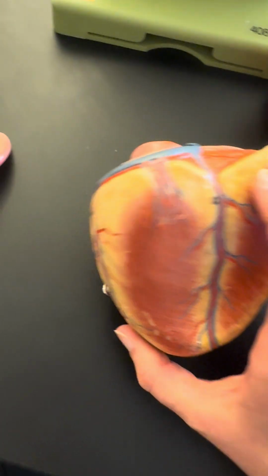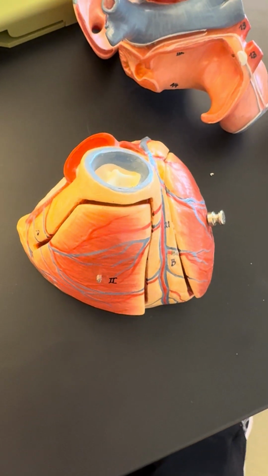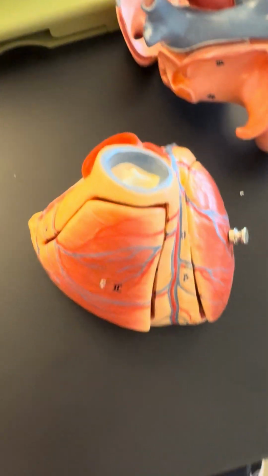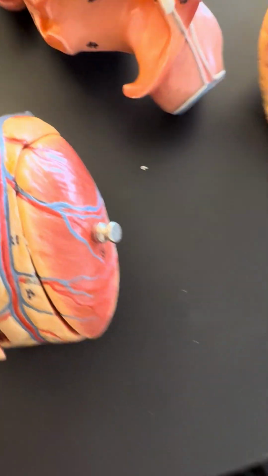And that's really it on this heart. This is that SAMSO heart that I went over in the other video. Now let's go to our American Heart Association heart here.